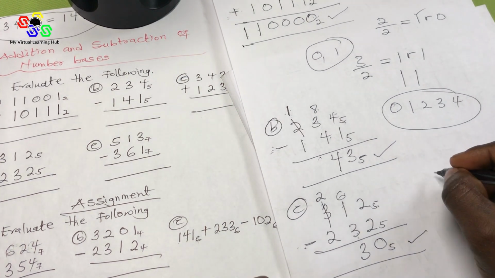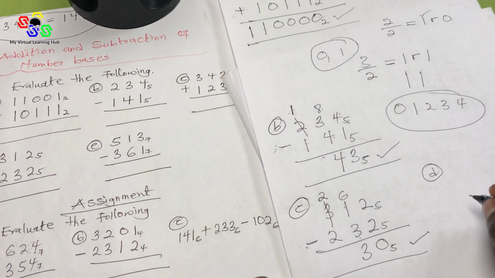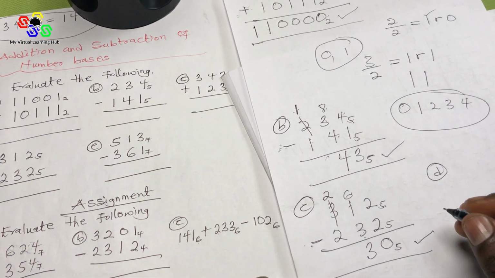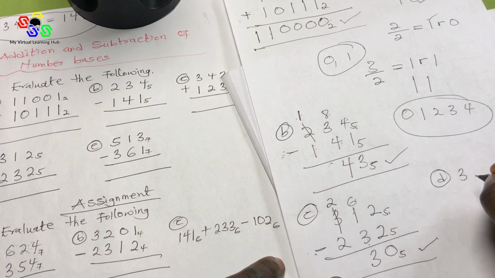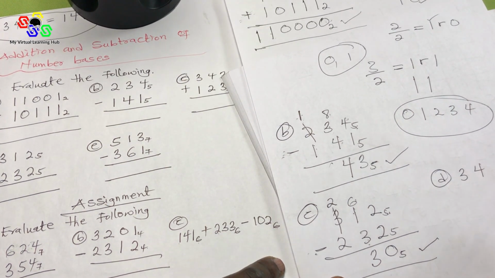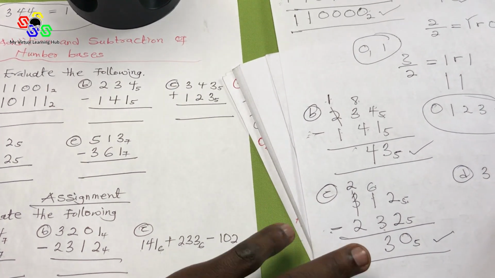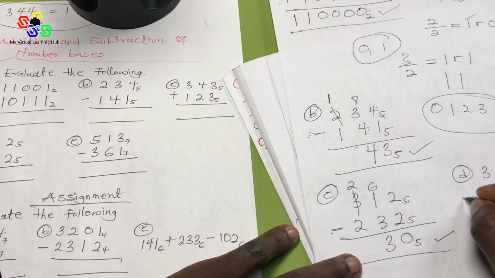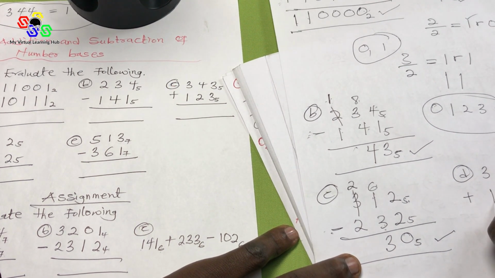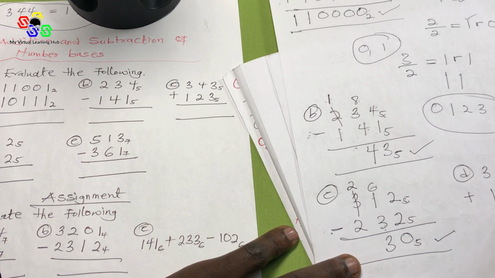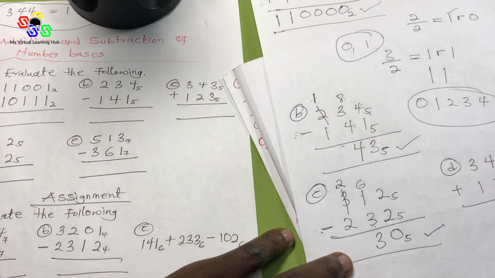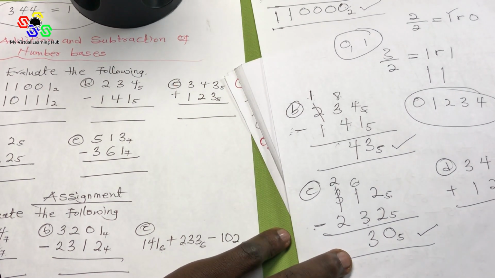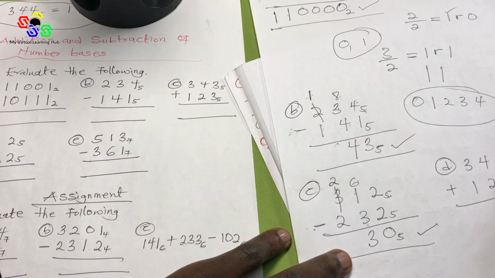Now let us look at the D. The D is 3, 4, 2, base 5 plus 1, 2, 3, base 5. This time we are adding. So how do we go about it?